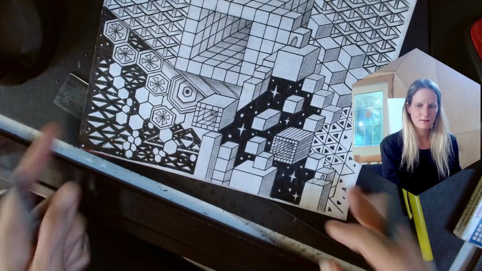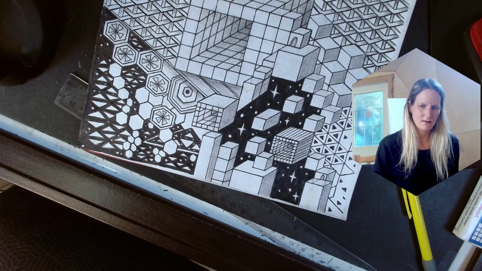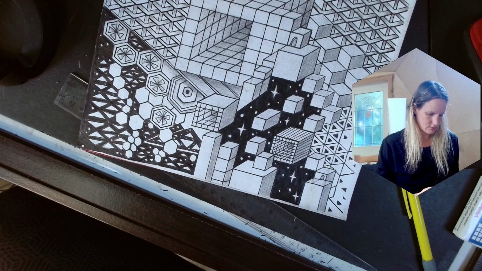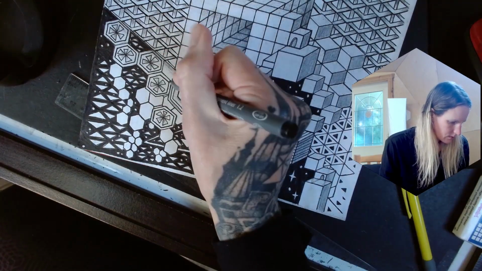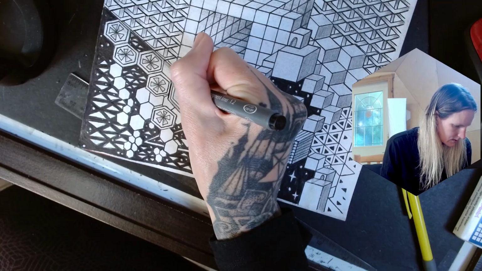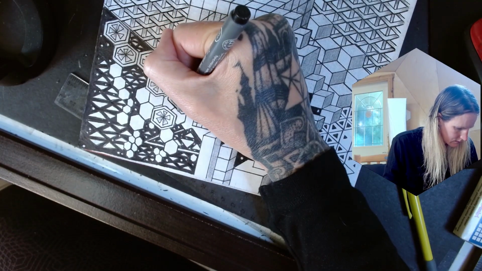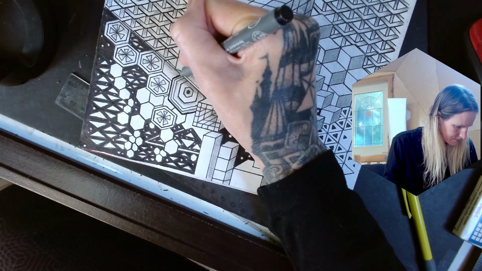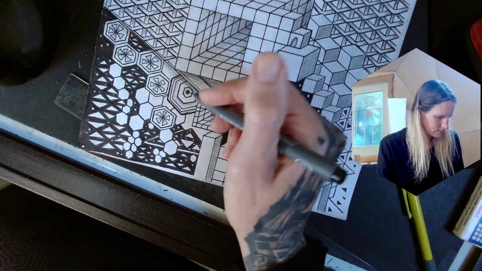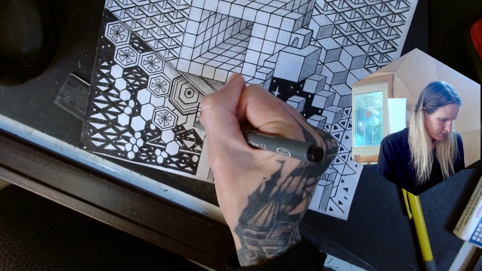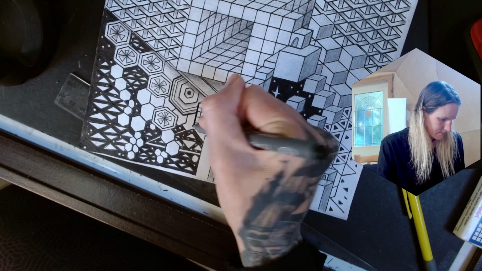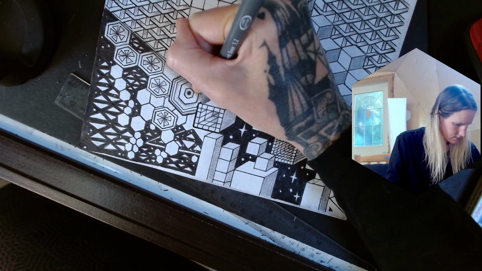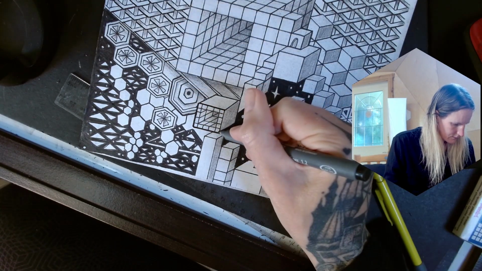Ta-da! Yay! Happy. Now I do have the thick pen here still. Which one was it? This one. So I'm going to just thicken up this hexagon's lines to make it stand out a little bit more. Maybe thicken up this infinity box a little bit. At least the front part of it.